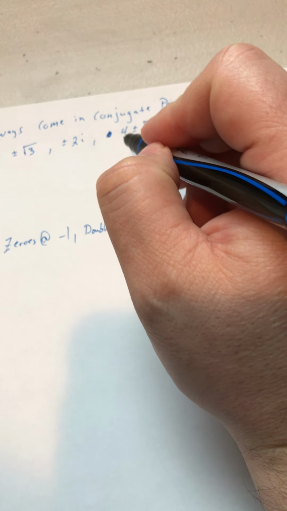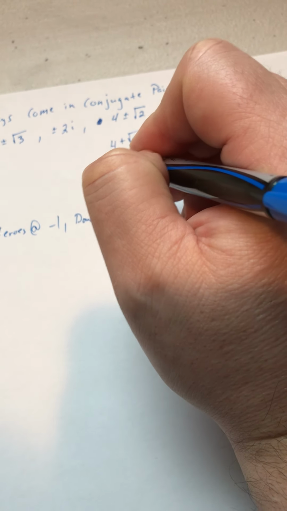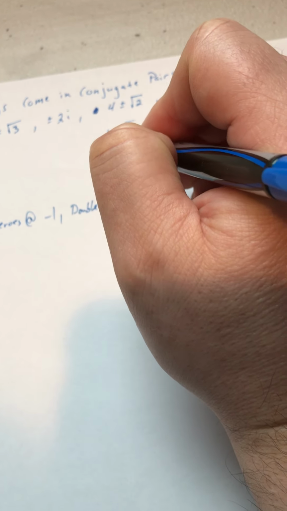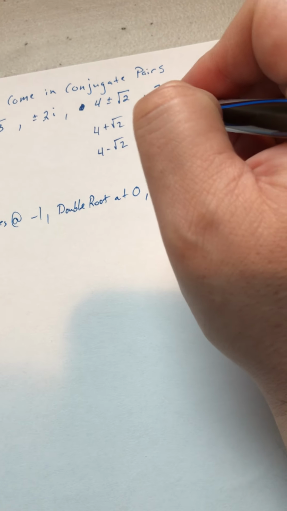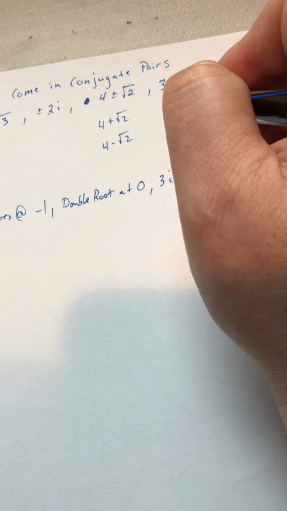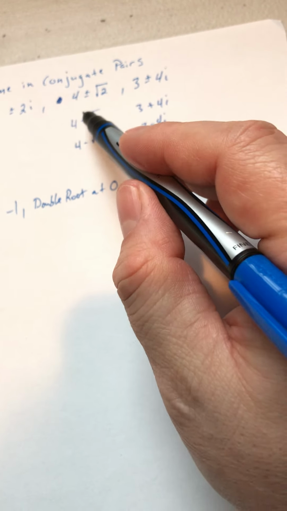So again, just for showmanship here, this is two answers, 4 plus the square root of 2 and 4 minus the square root of 2. That's what this is representing. Just like this would be representing 3 plus 4i and 3 minus 4i. Okay, so the only difference between the two answers is the sign that's in between.